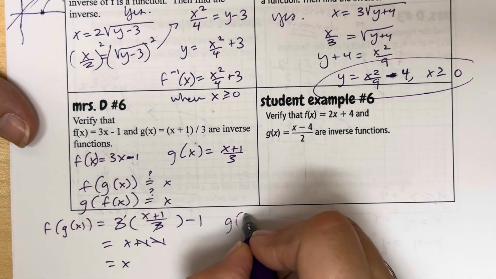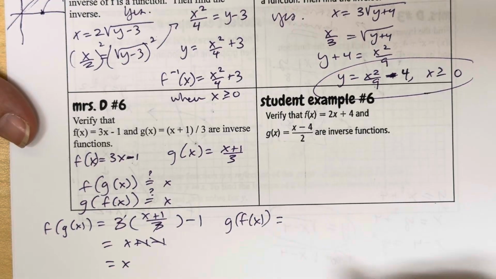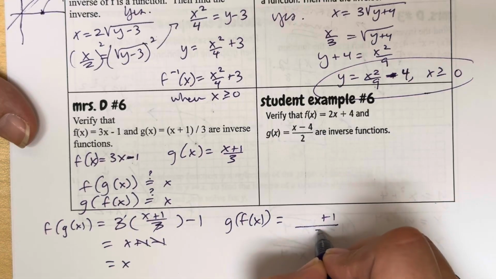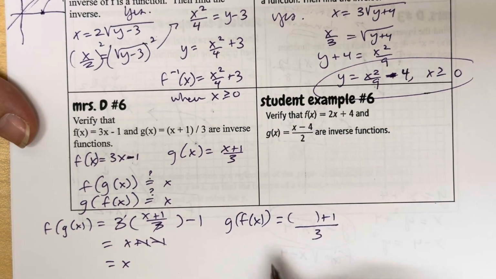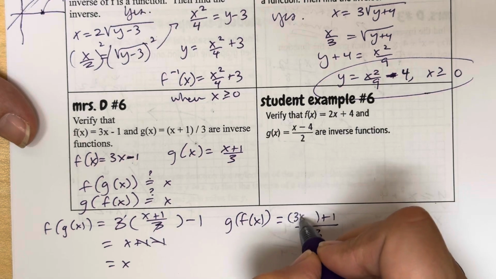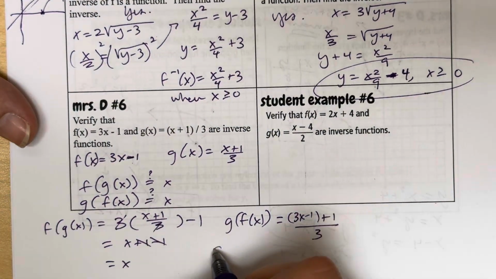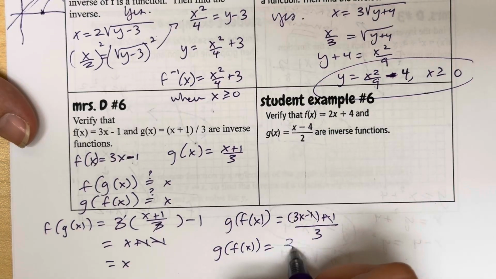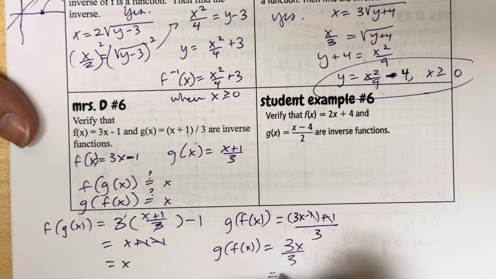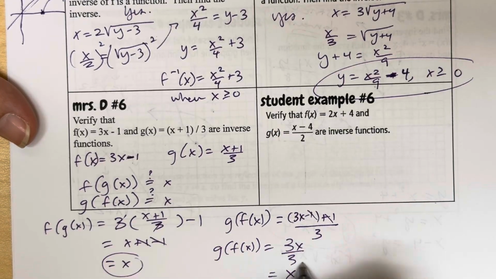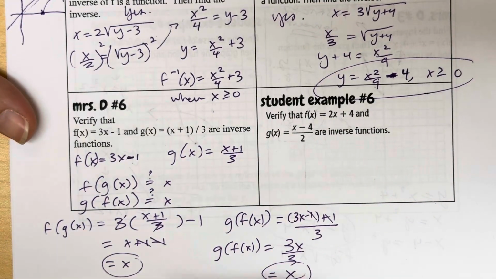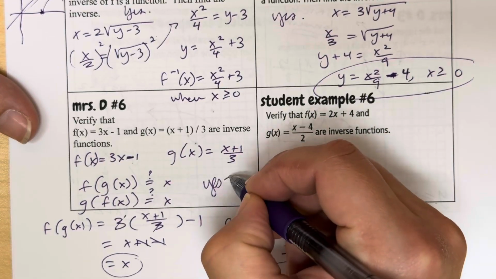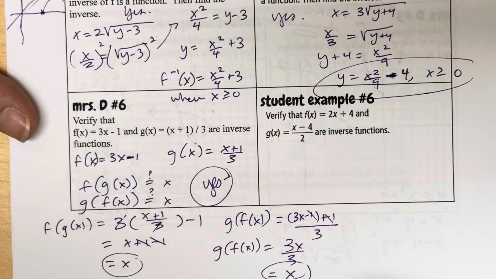If I try g of f of x, something similar happens. So I'm taking my g of x function, which is x plus 1 over 3, and I am replacing the input, the x, with 3x minus 1. And when I do this, again, those will cancel. I'll have 3x over 3, and when I clean that up, I also have x. So because both compositions yielded x in either direction, they are inverse functions. I have proven that by doing the composition.